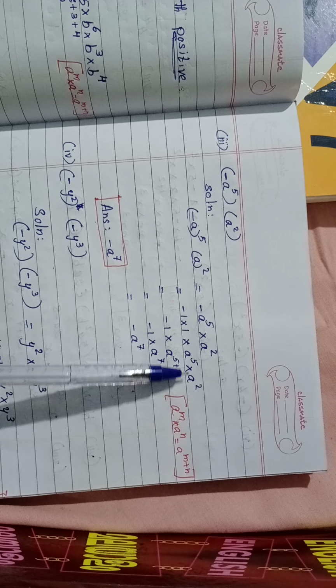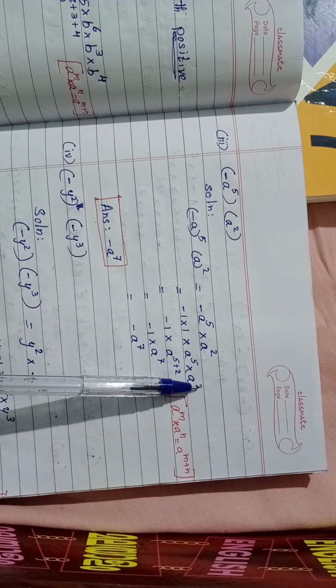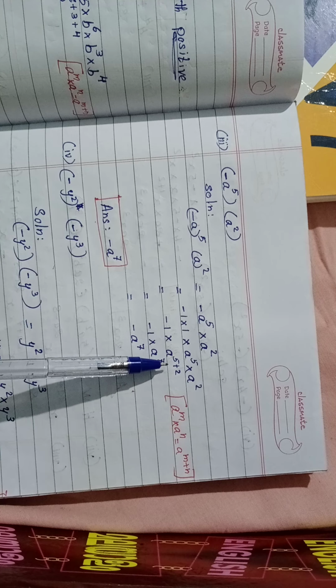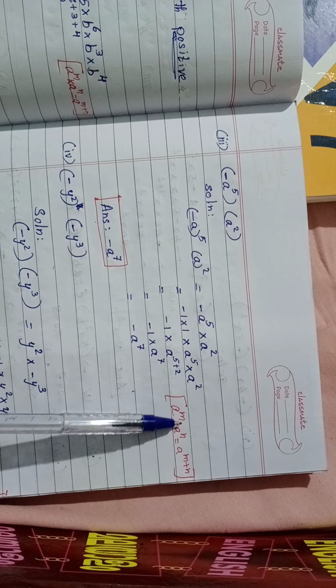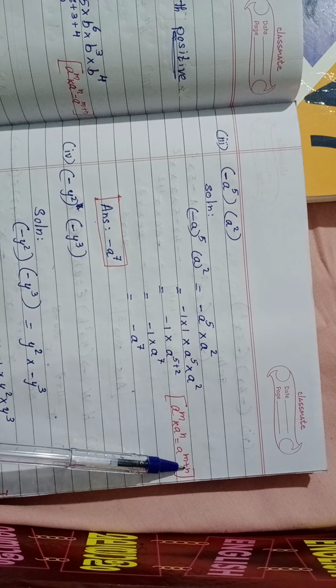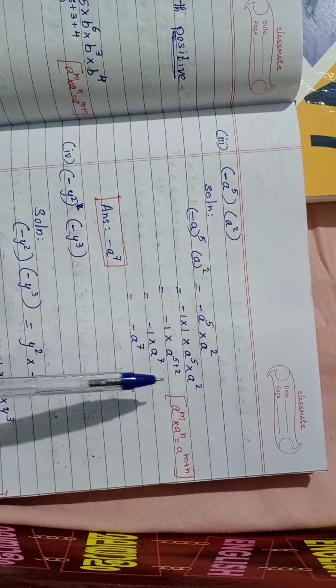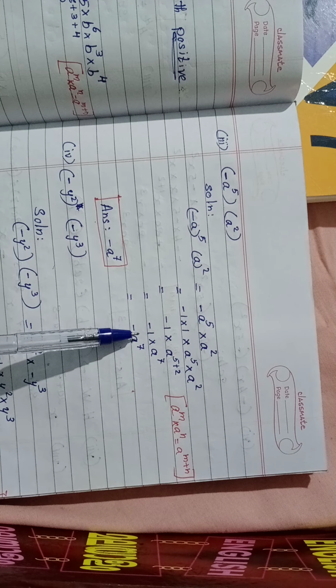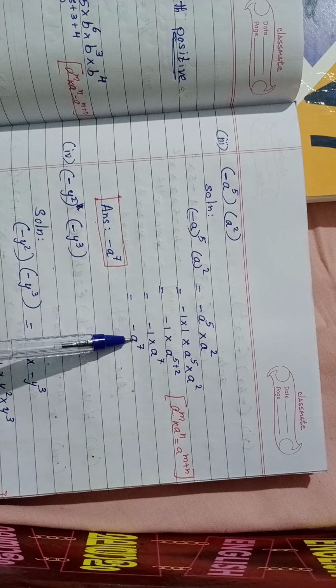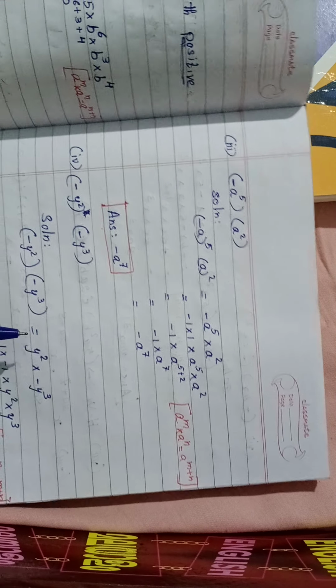With the same base, the exponents add, so we write 5 plus 2. Write the formula on the right side of this step: a raised to m into a raised to n equals a raised to m plus n. This formula we are using here. Then negative 1 into a raised to 5 plus 2, the answer is 7. Then, in the next step, without the multiplication, negative 1 into a means negative a raised to 7 is the answer.